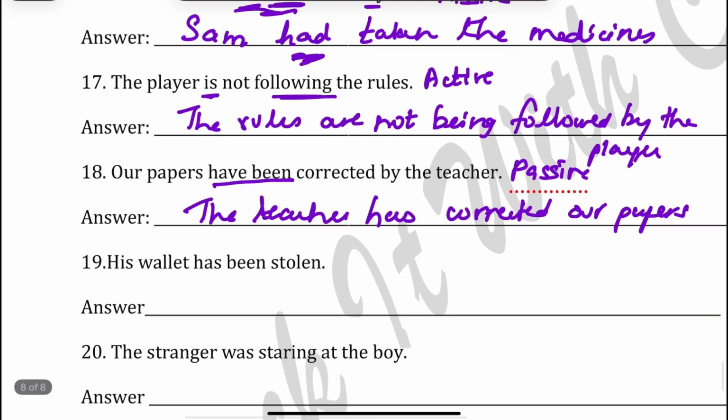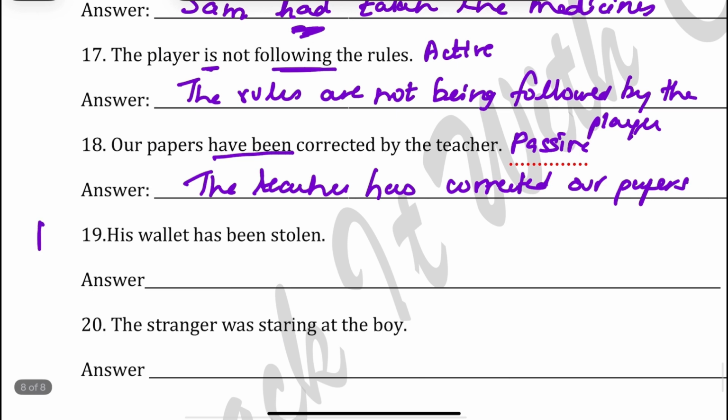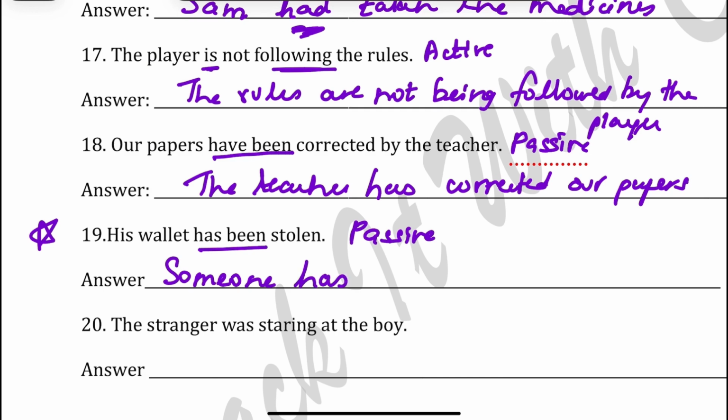His wallet has been stolen. Okay, this is a good one, guys. His wallet has been stolen, but we don't know who stole it. So you can write anything. She has stolen or he has stolen. Important one, comes in most tests. His wallet has been stolen. This is passive. Someone stole his wallet or someone has stolen his wallet. Someone has, because there is has in this, one of the three words have to be there in this. Someone has stolen his wallet.